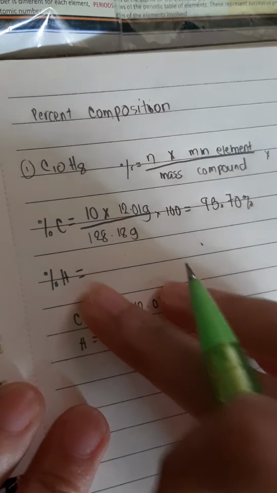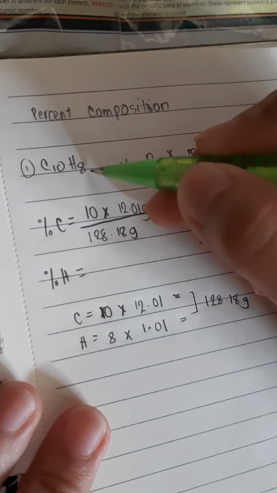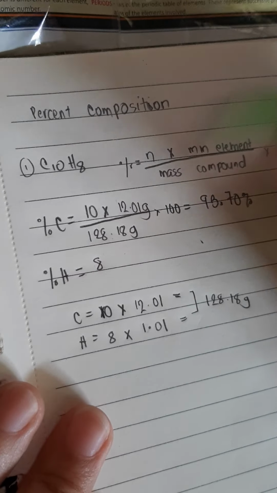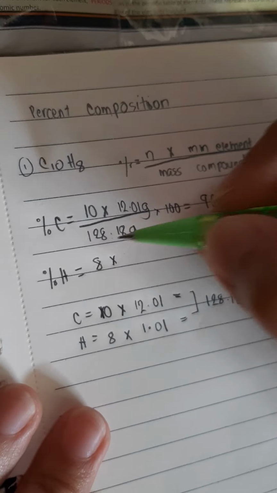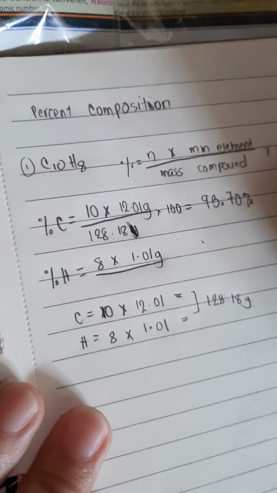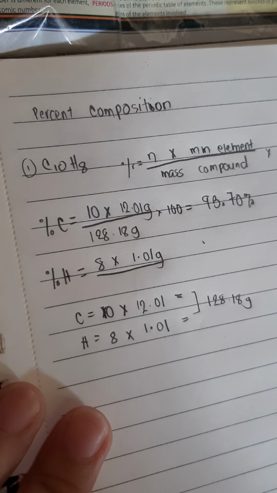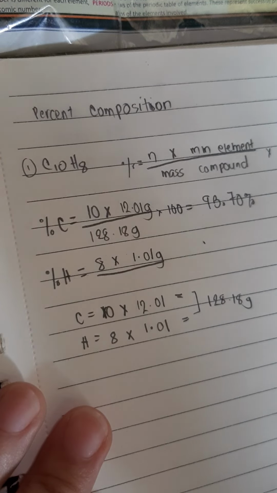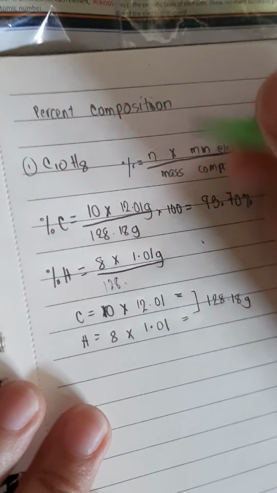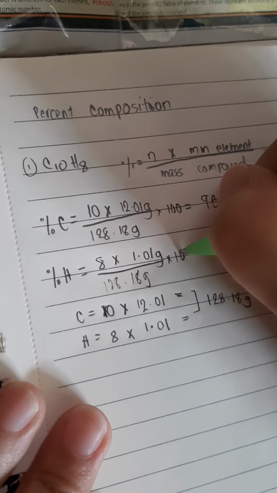Let's look at hydrogen. How many hydrogen atoms can be found in naphthalene? We have 8. We multiply it by the molar mass of hydrogen, which is 1.01 grams, and divide it by 128.18 grams, times 100.